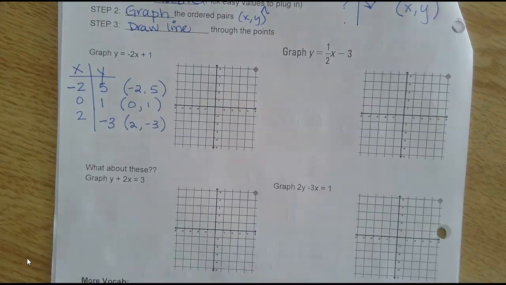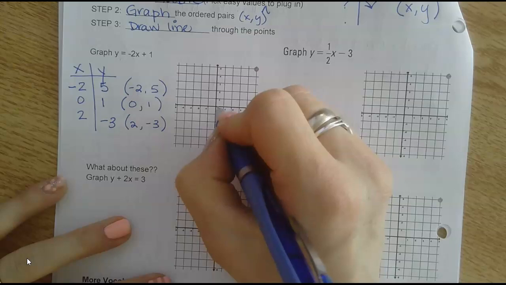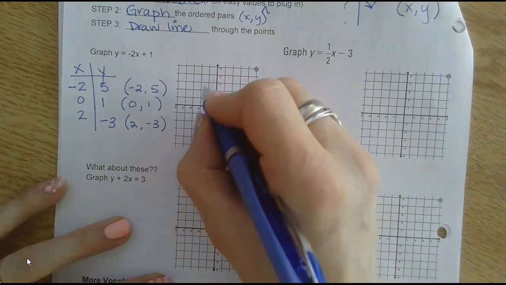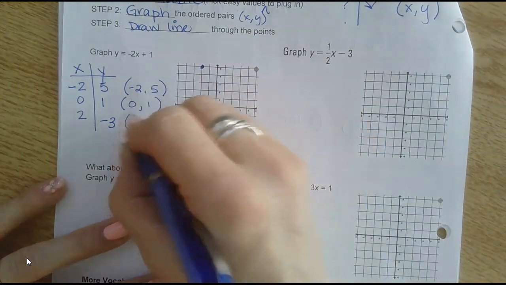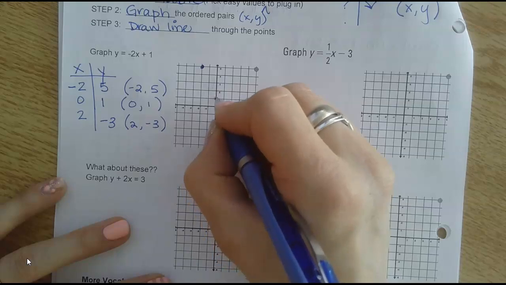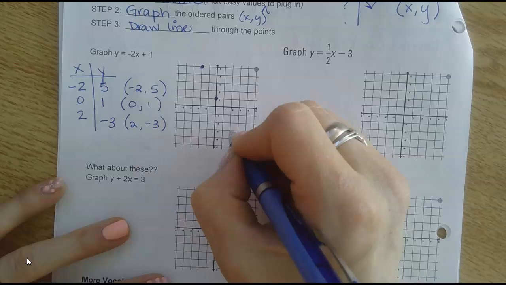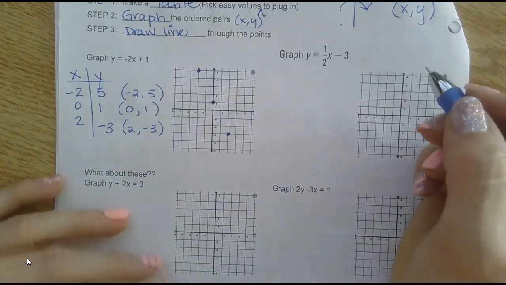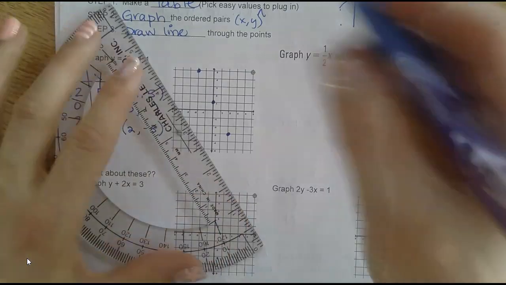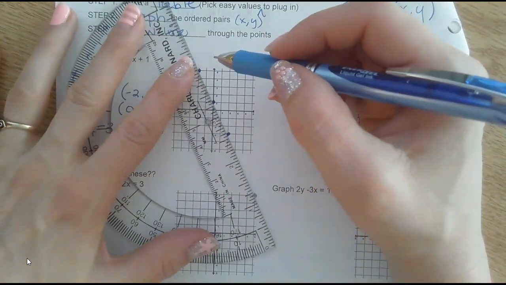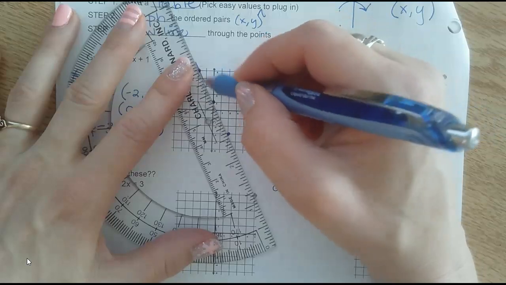Okay, so that's my table. I got my pairs. Let's graph them. -2, up 5. 0, up 1, and then over 2, down 3. I know these graphs are hard to read. And that should make a straight line. If they look like they're all lined up, connect the dots.